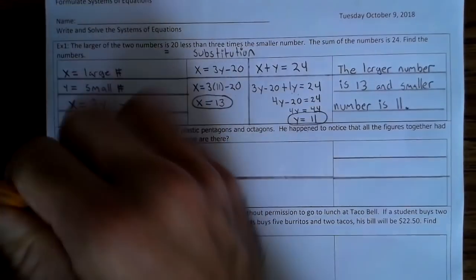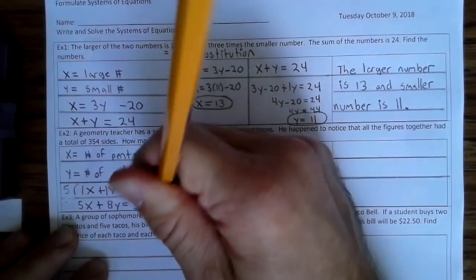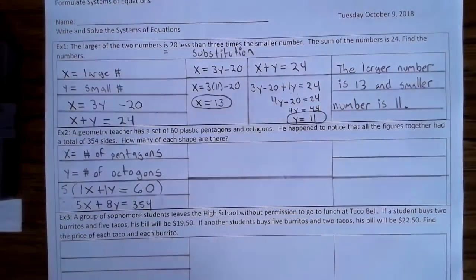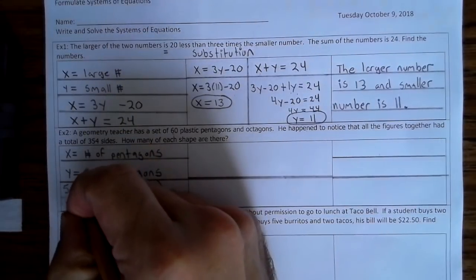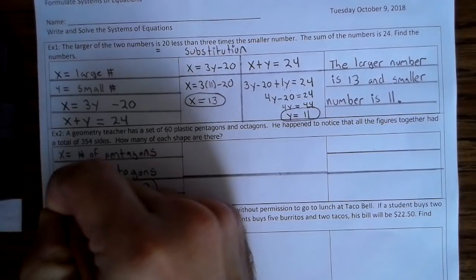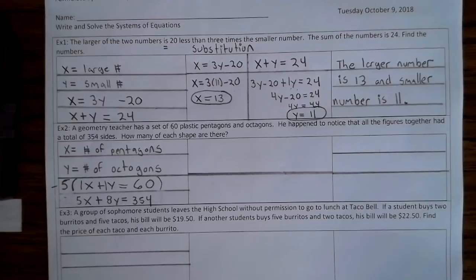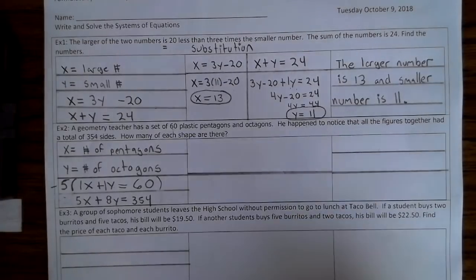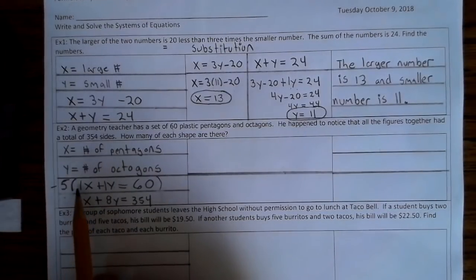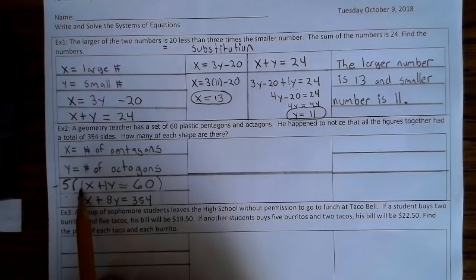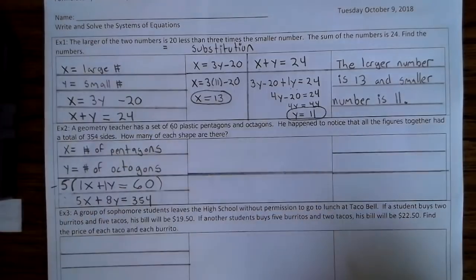Oh, what am I doing? A mistake there. Let's just multiply the first equation by a negative 5. So imagine I didn't even say what I just said. Now, look here. And the reason being negative 5 is because negative 5 times 1 is negative 5, and negative 5 plus 5 is 0. Okay?